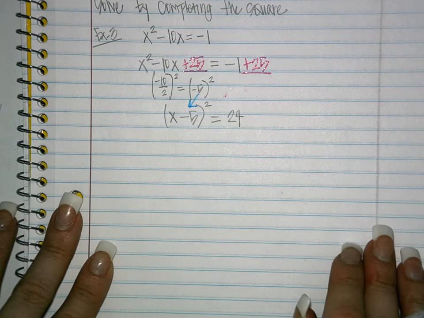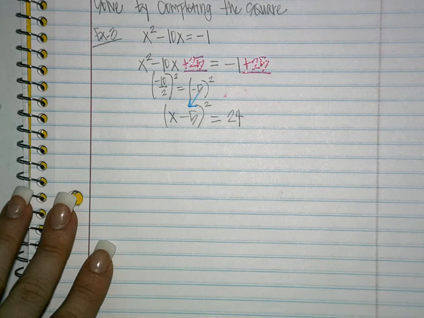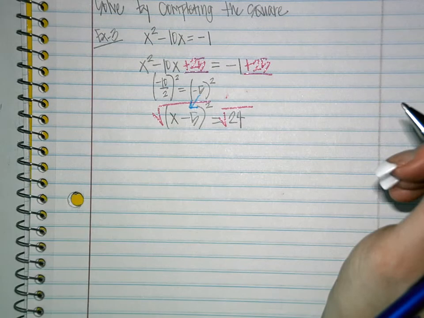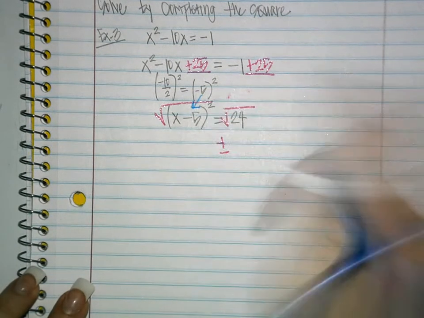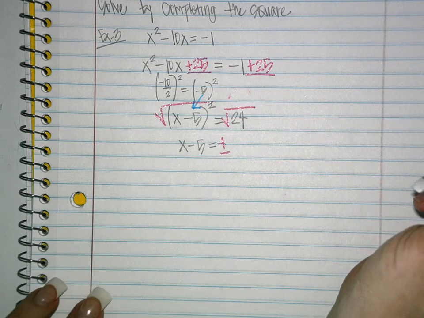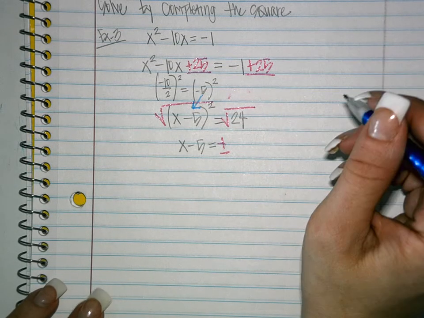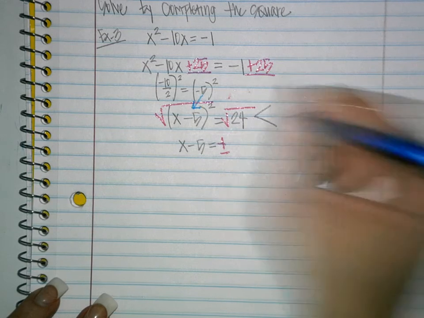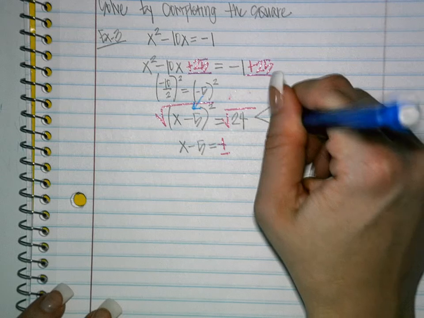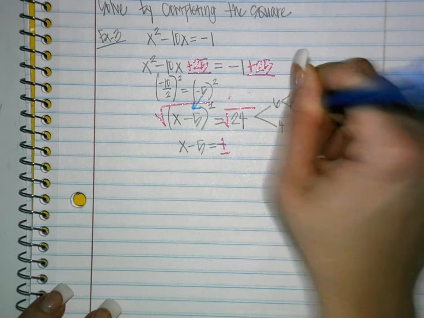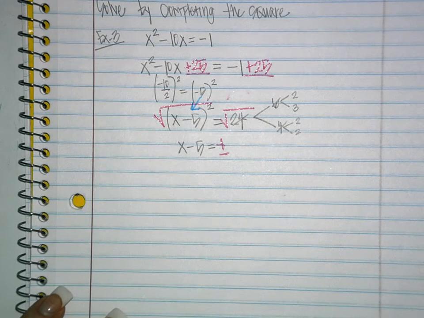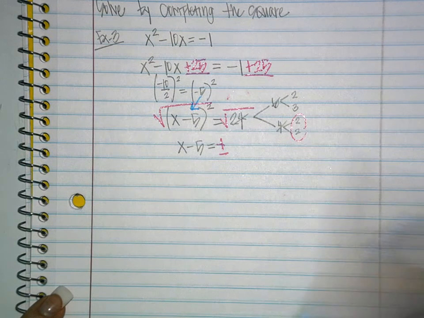Then from here, can you solve that? How would you solve? Root both sides. What happens whenever you put in a square root? You have to put in a plus or minus. So that would give you x minus 5 equals plus or minus the square root of 24. Do we know that? Is that a perfect square? No. Can I break it down though? Yes. What goes into 24? 6 and 4. 6 breaks up to 2 and 3. 4 breaks down to 2 and 2. So we can take out a pair of 2's. So what does root 24 break into?